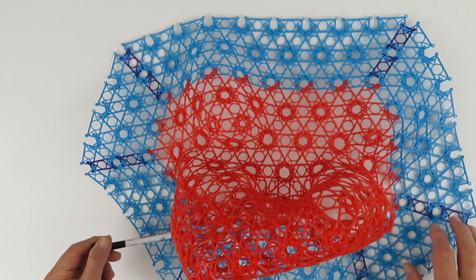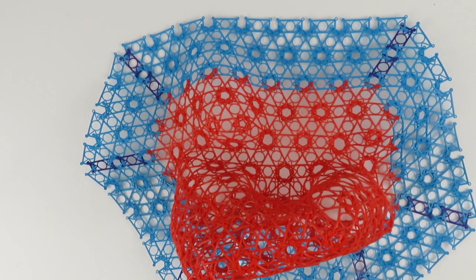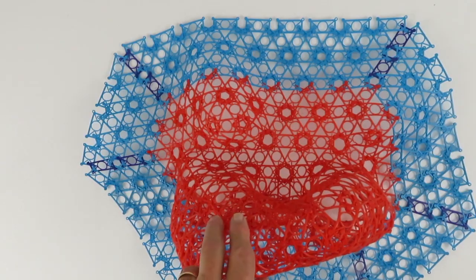And that gave me just the blue structure. So then I had the red structure free, and I went back and I rebuilt exactly the same structure, so that I got back what I had to begin with.